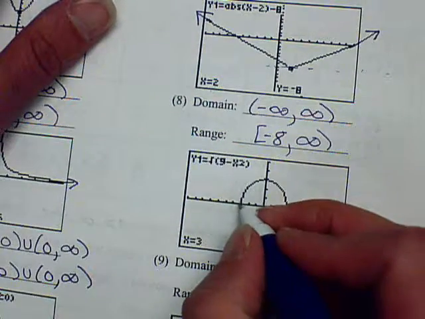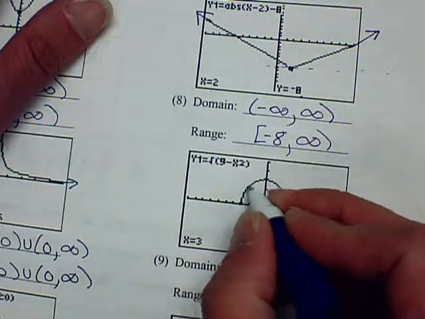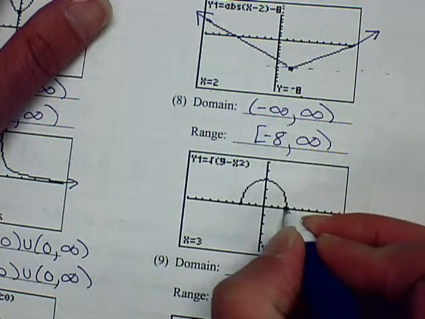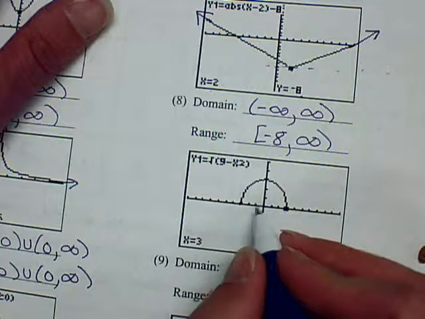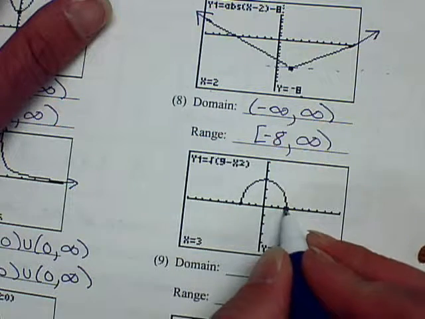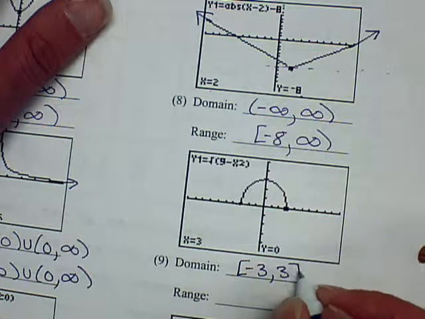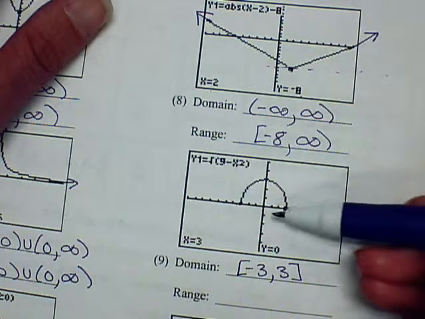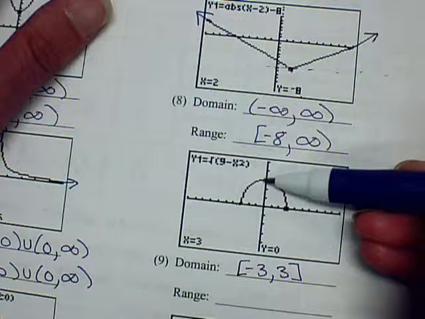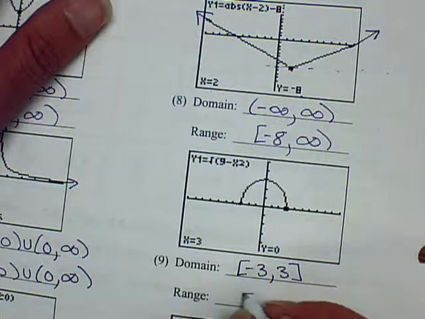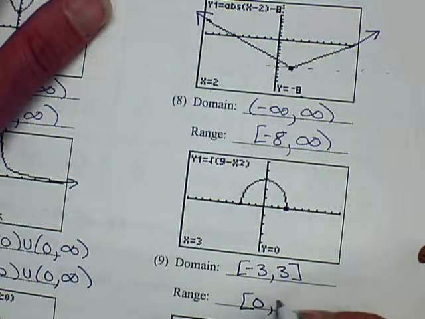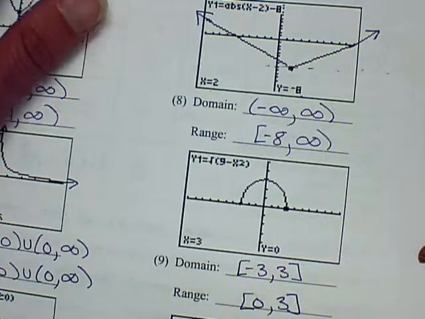Number 9 starts here and stops here. There's nothing else to the graph. So that is -3 to 3, including both of them. The range is from here to here. So that would be 0 to 3. And that's it.